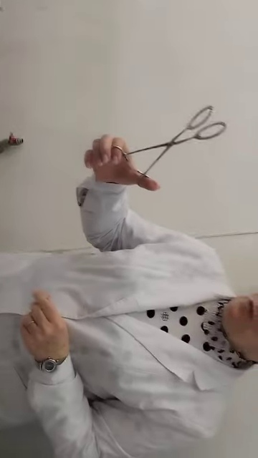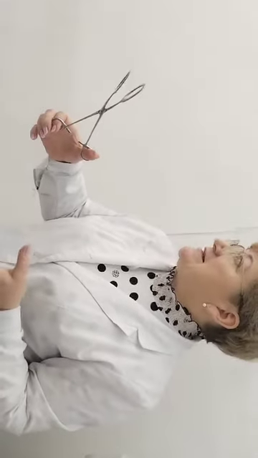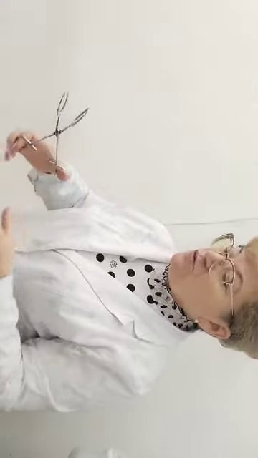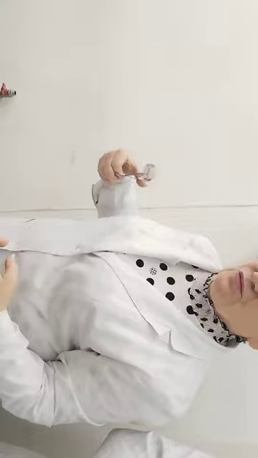This forceps is for the gallbladder, where you fixate the gallbladder in cholecystectomy operations. You take no fingers, you fixate it on the gallbladder and cut the cystic duct and remove the gallbladder from the abdominal cavity.